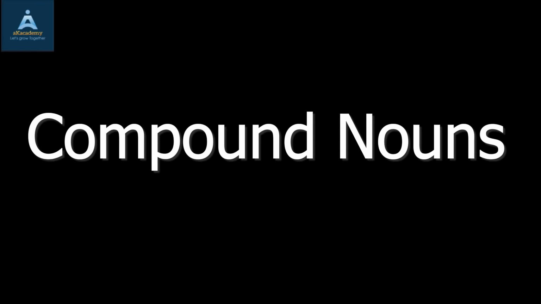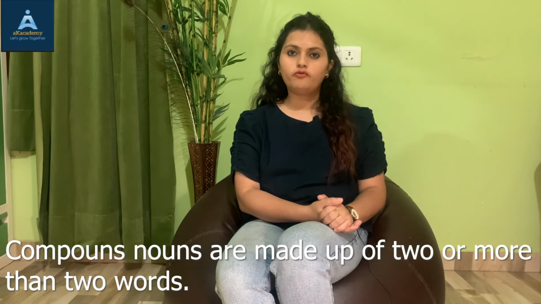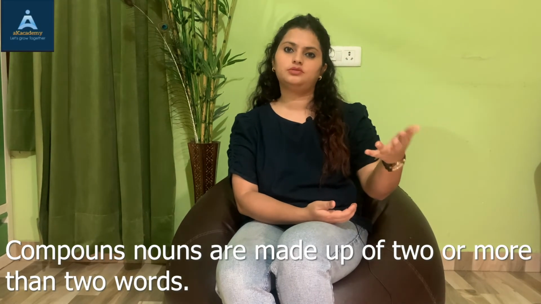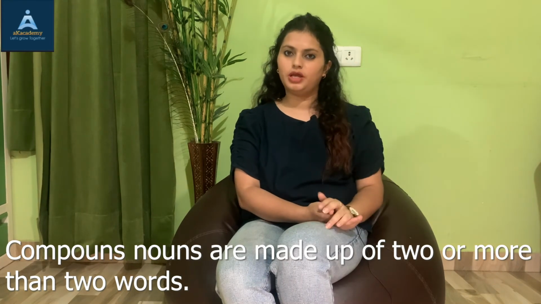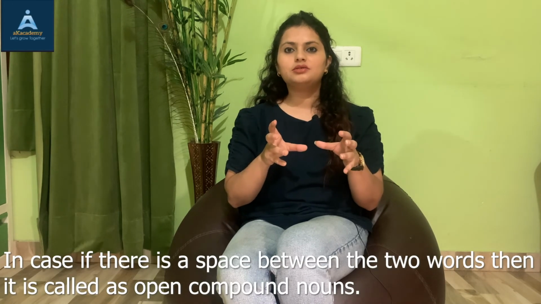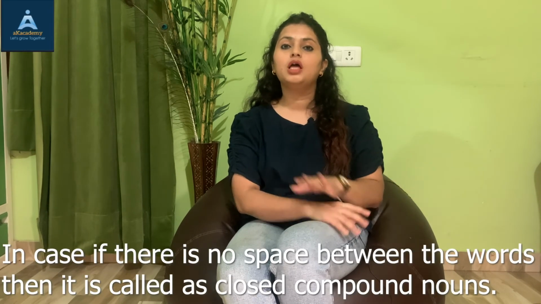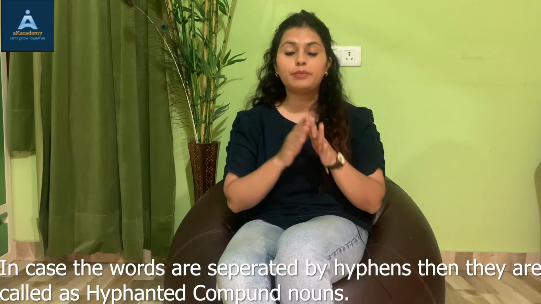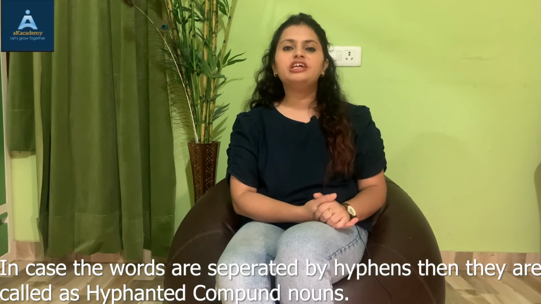Next is compound nouns. So compound nouns क्या होते हैं? Compound nouns are made up of two or more than two words. ये दो या दो से ज्यादा शब्दों से बने होते हैं. Now for example, okay, before I move to the examples of compound noun, there are three types of compound noun. Now अगर मैंने कहा दो से ज्यादा शब्दों से ये बिल्डअप होते हैं, बने होते हैं, तो अगर उन दो शब्दों में स्पेस है, if there's a space between the two words, we call it an open compound noun. Next is, in case if there is no space, then we call it a closed compound noun, and in case if they are separated by hyphens, then we call it a hyphenated compound noun.